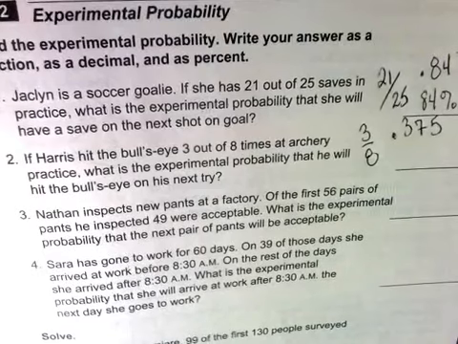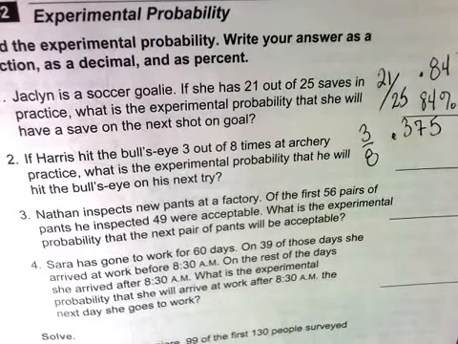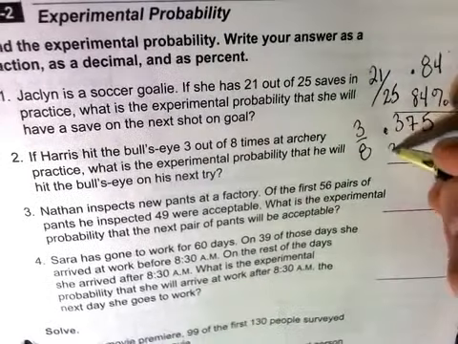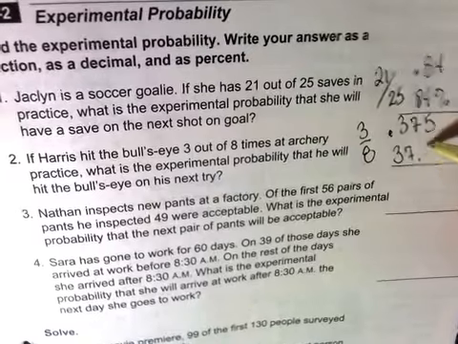Now you're going to move the decimal 2 times to the right and add a percent sign, and that's how we change it to a percent. Well, when I move it 2 times to the right and add a percent sign, I come up with 37.5%.